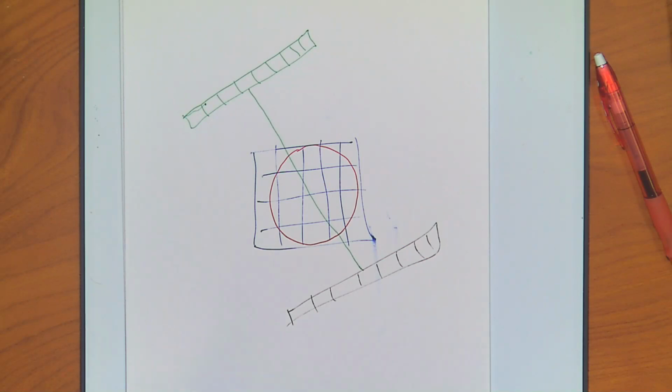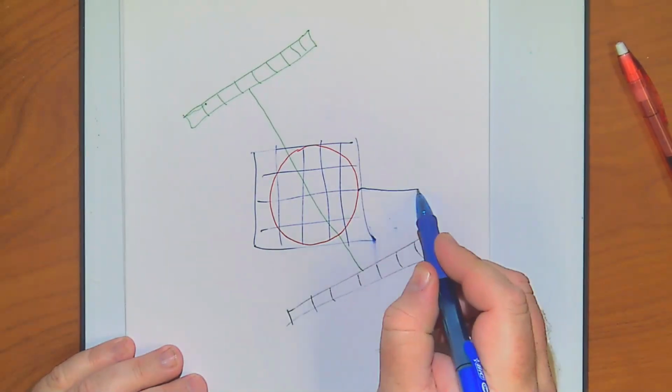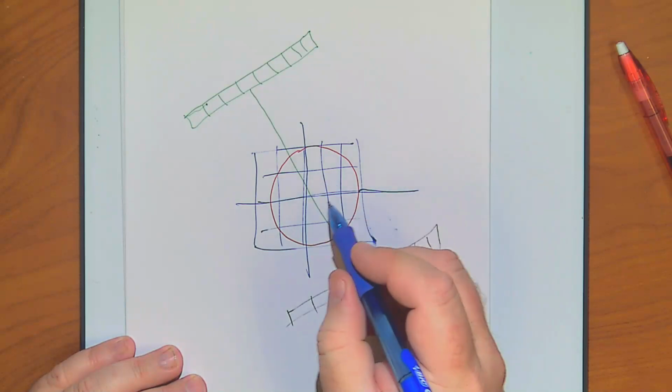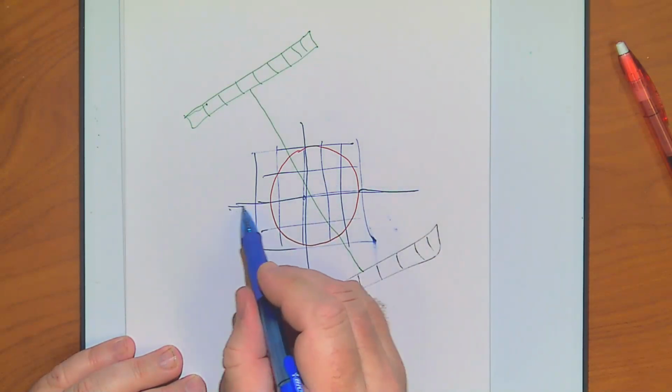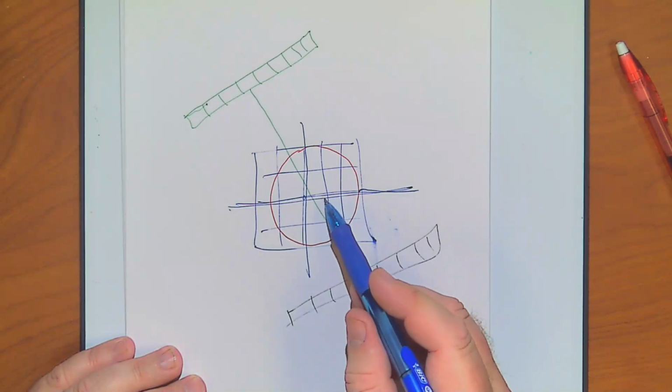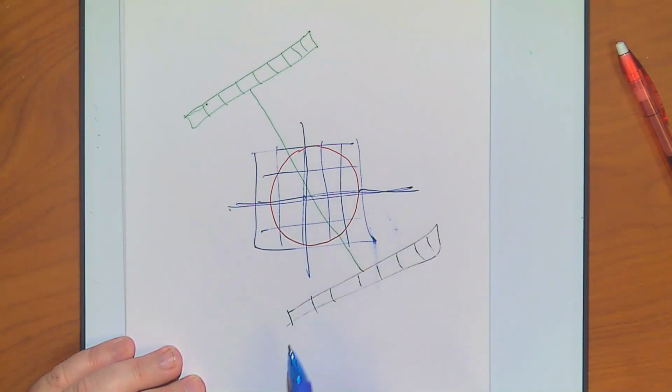Okay, so we had a background reference angle. Let me use blue, because that's a good reference. Here's my x-axis, and so I've got an angle.